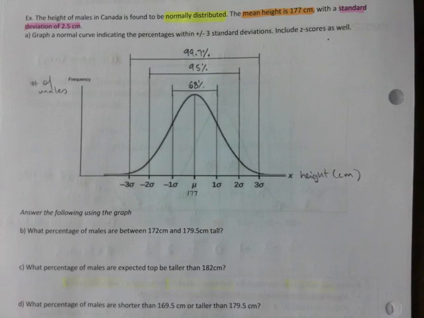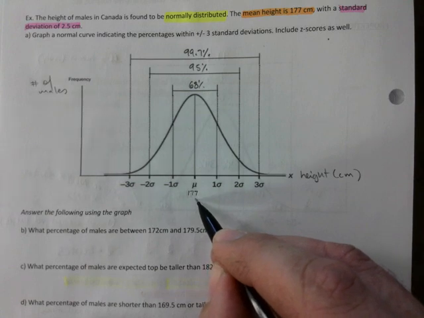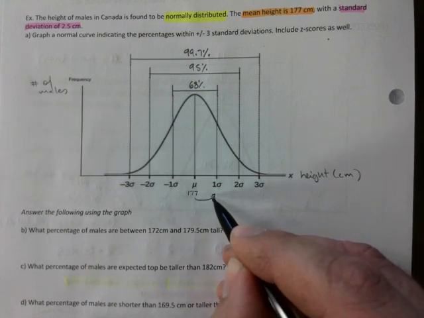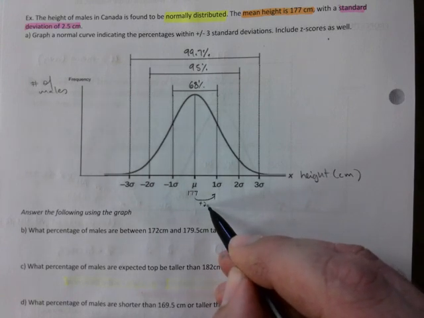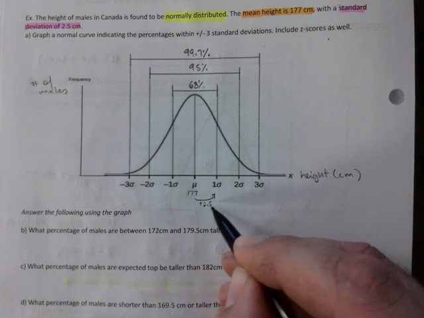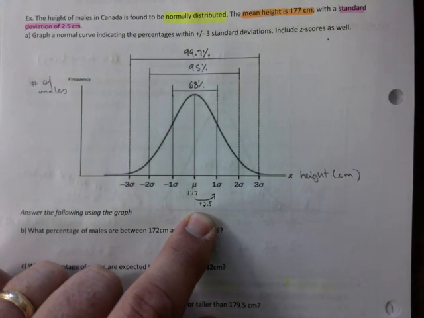But you're not done yet. This is where you use your standard deviation to come up with the other numbers. From 177, if you add one standard deviation, what is my standard deviation? It's 2.5, we're told. So this is then 179.5.